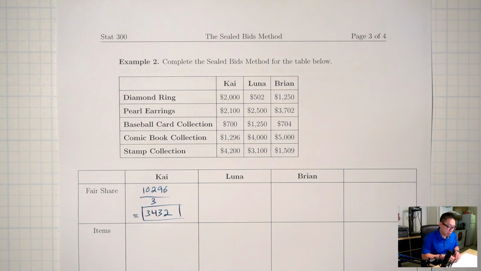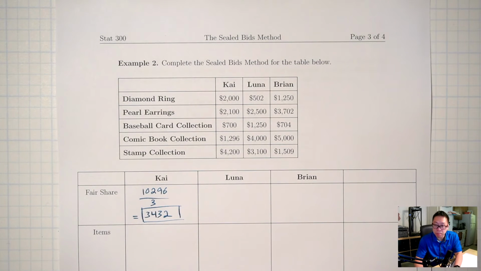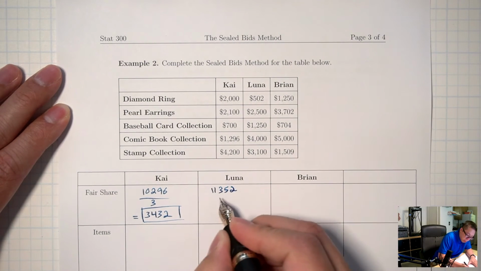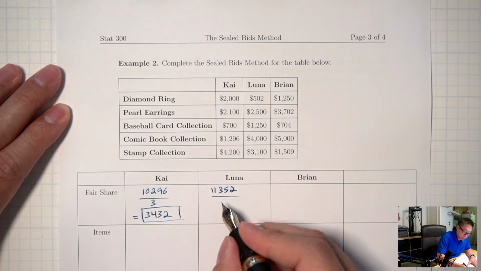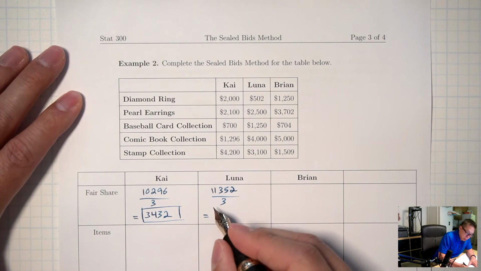Luna, same thing. Add up all the items. 502 plus 2,500 plus 1,250 plus 4,000 plus 3,100. Total is 11,352. And then we're going to divide it by 3 because there are 3 people. 11,352 divided by 3 is 3,784.